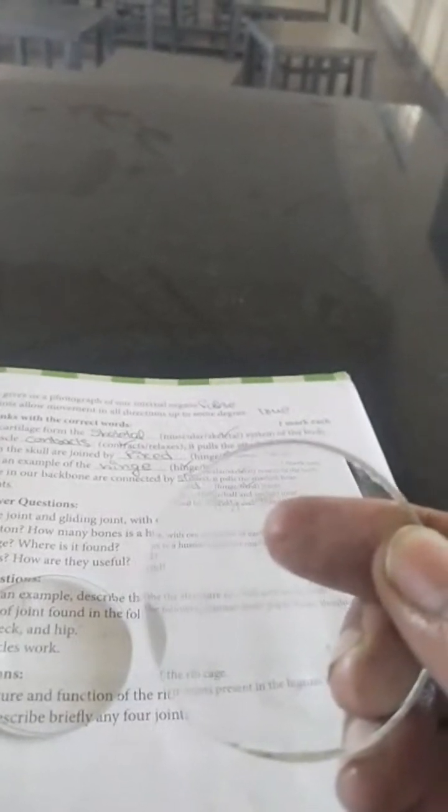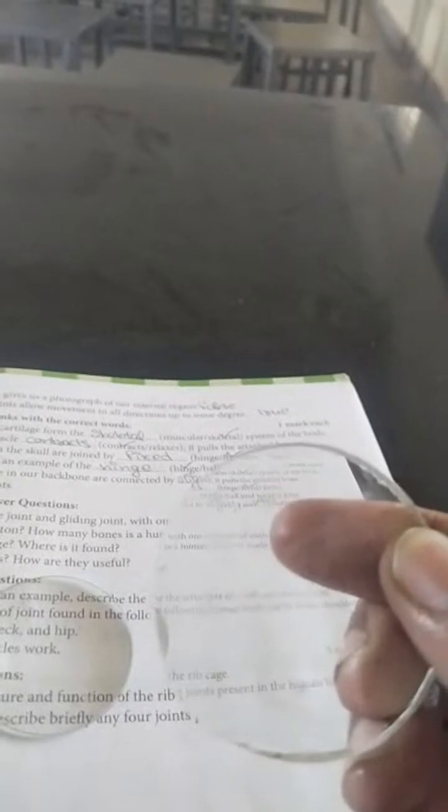Okay students, are you getting my point? Here it is the concave lens, here it is the convex lens. So by seeing the convex lens, the image formed can be real, virtual, enlarged, depending upon the position of the object. Students, you can understand.